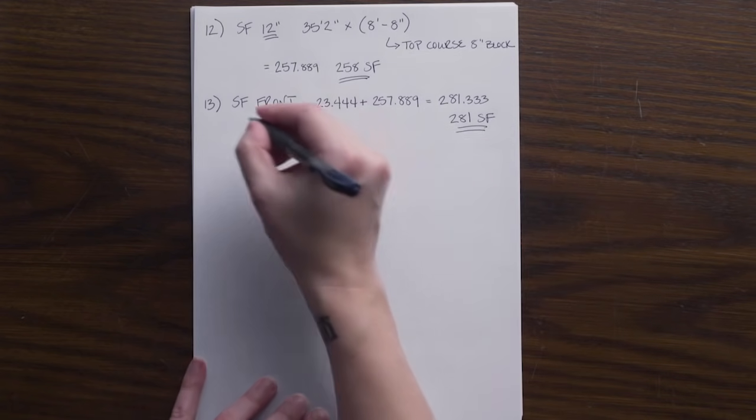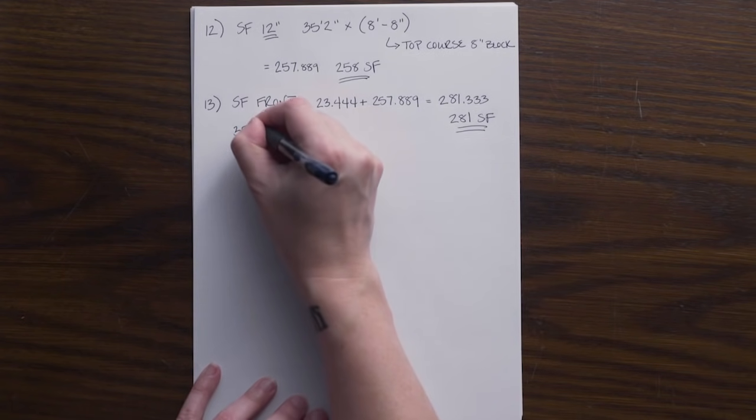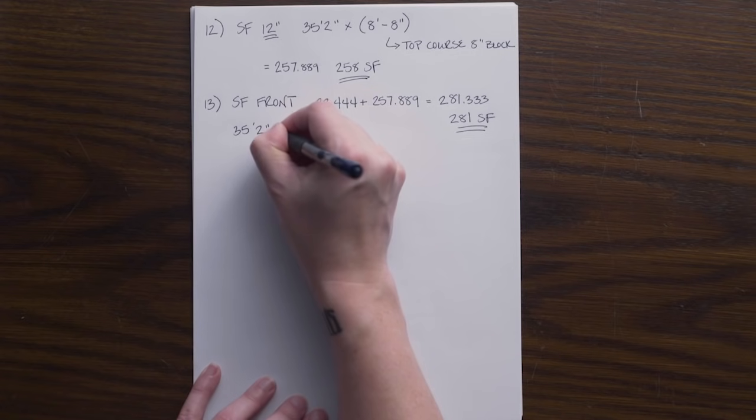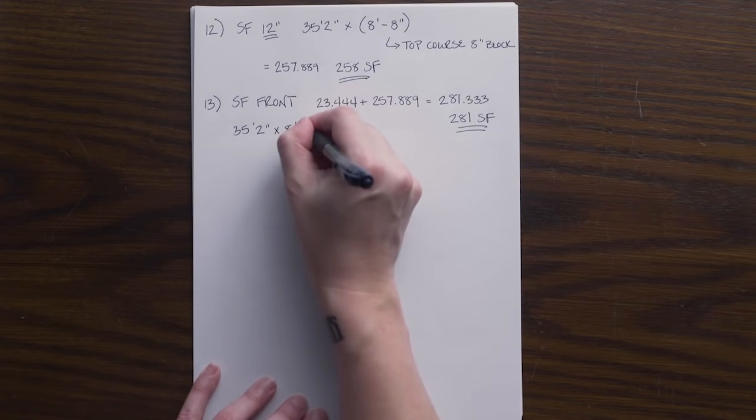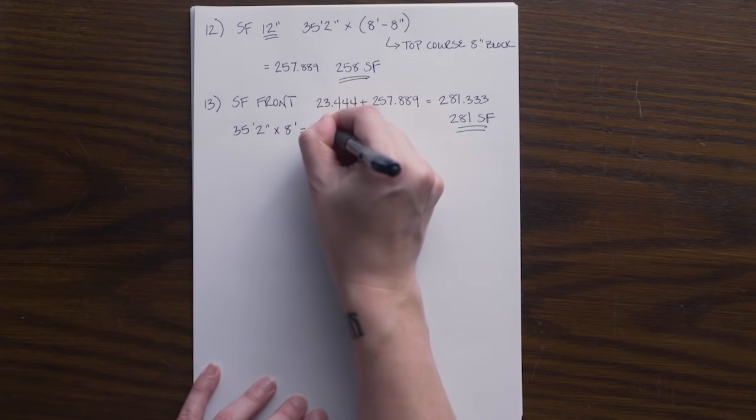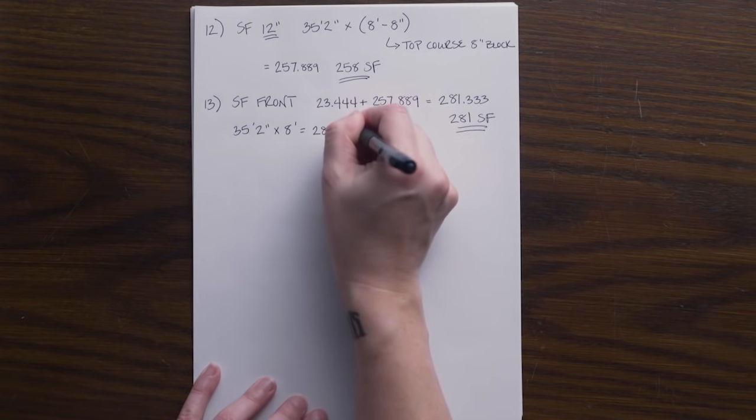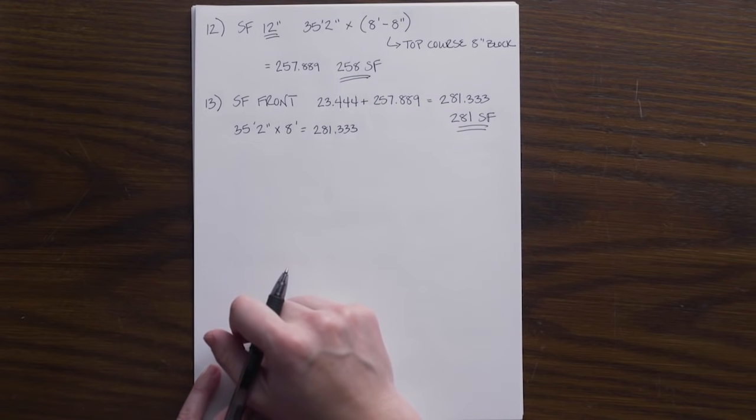Again, you could calculate it a slightly different way, taking the center line for the front foundation wall, multiply it by the full height. It will give you the same answer of 281.3 repeating. Either way that you calculate it is acceptable.